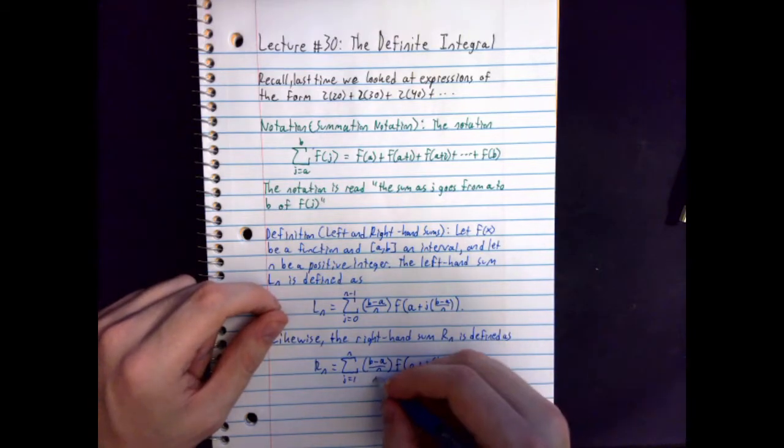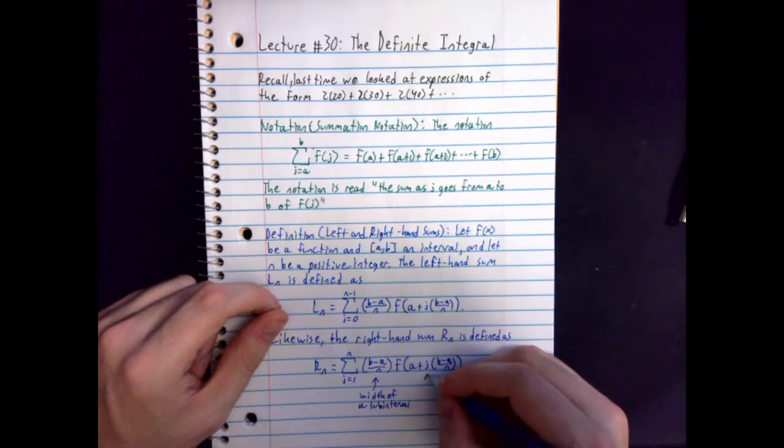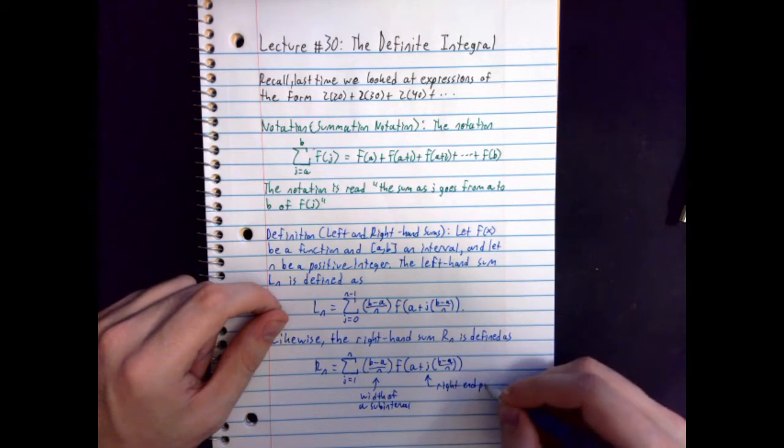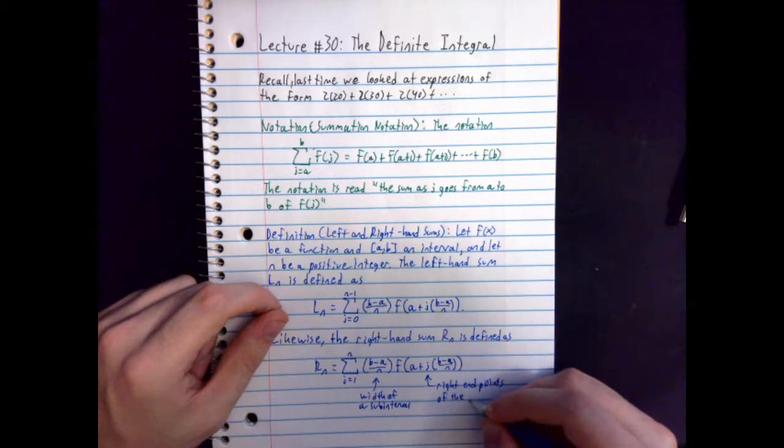Okay, so again, width of a subinterval, right endpoints of the subintervals.